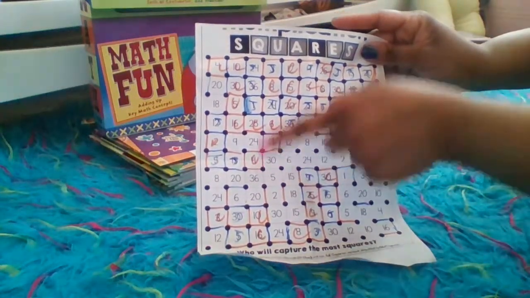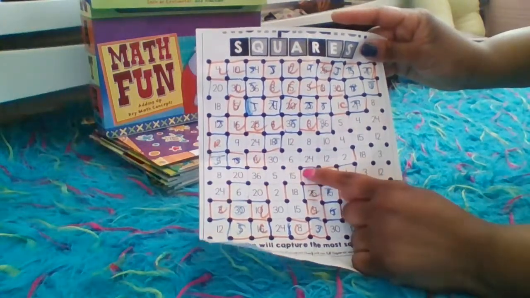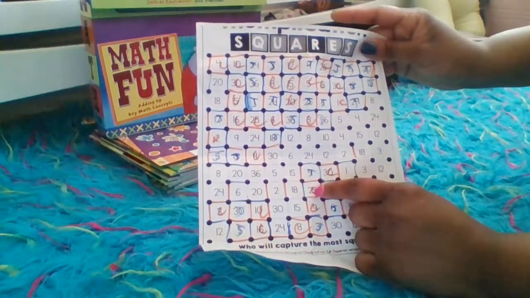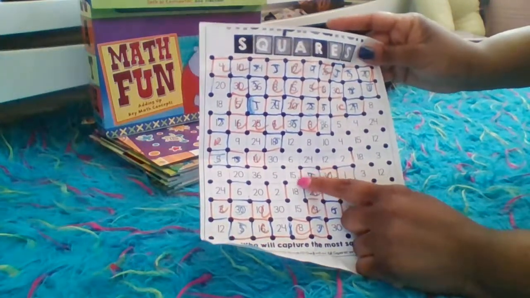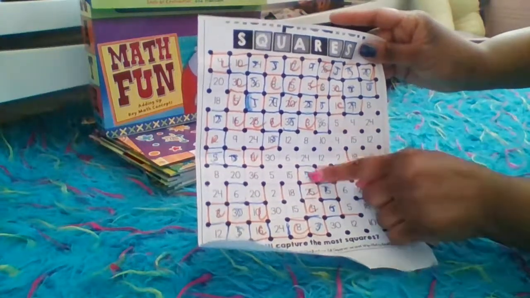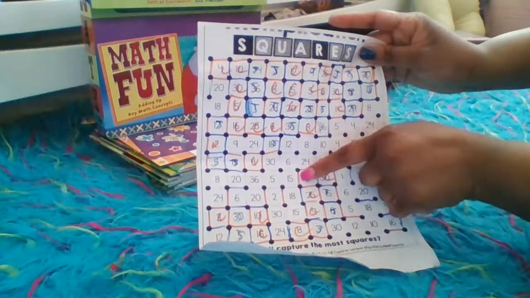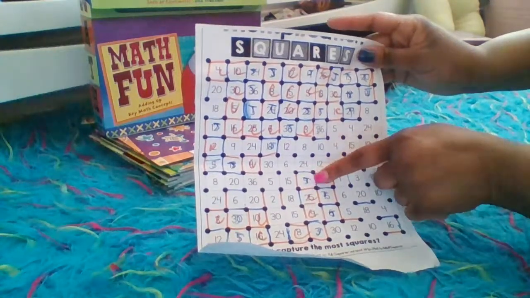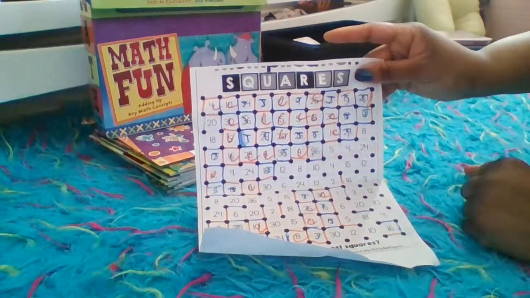He can choose another 4 somewhere else, or he can choose my 4 and put his orange line here. The first person to connect the 4 dots steals the square. And the person that has the most squares at the end of the game wins. This is an hour of fun.